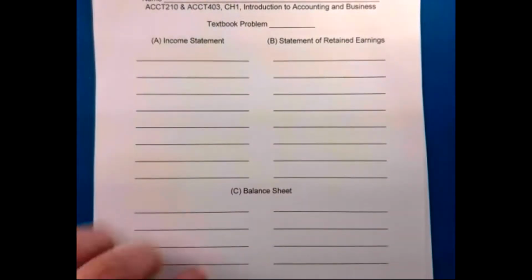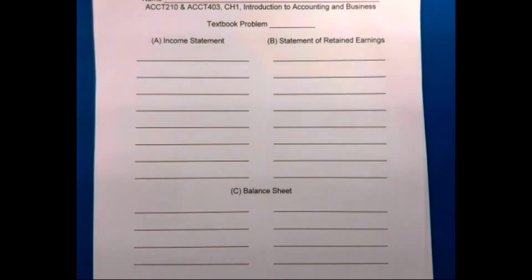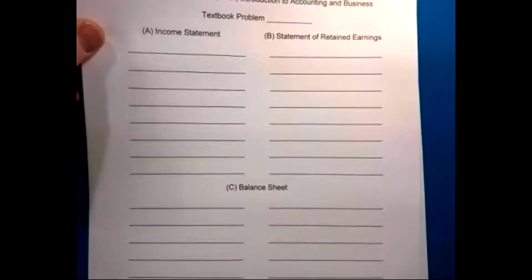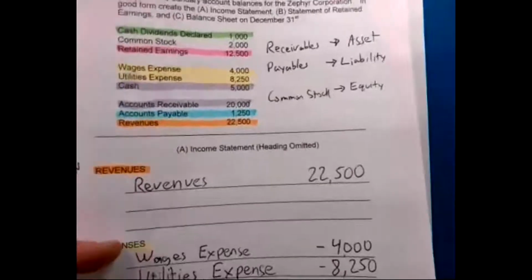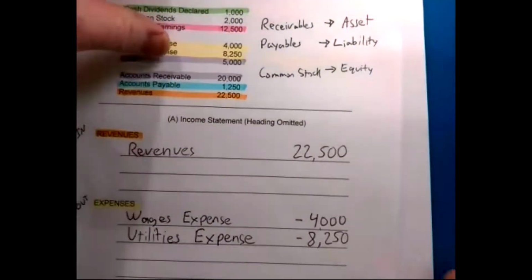We'll call it a class, and next time we're going to do a couple of textbook problems. So hold on to this, and we will turn it all in next week.